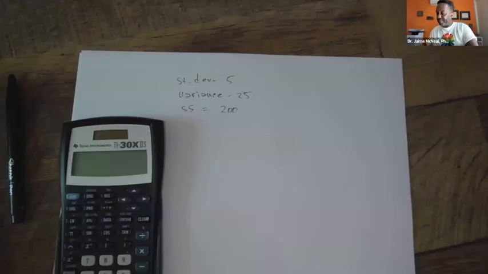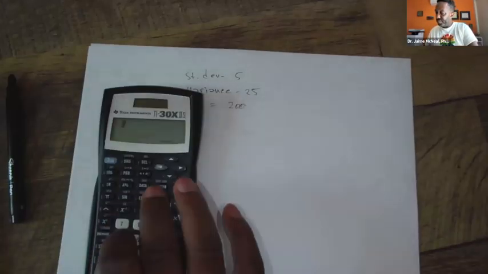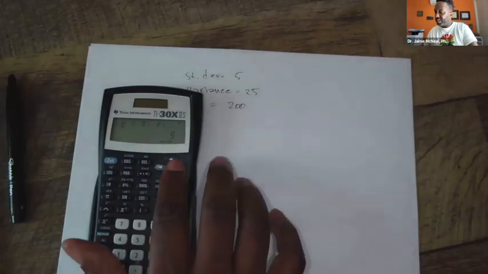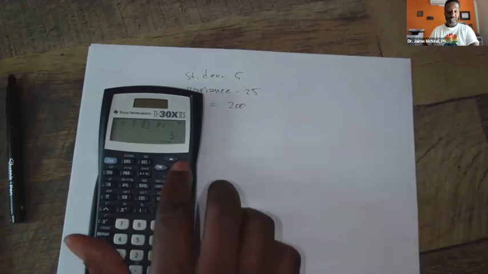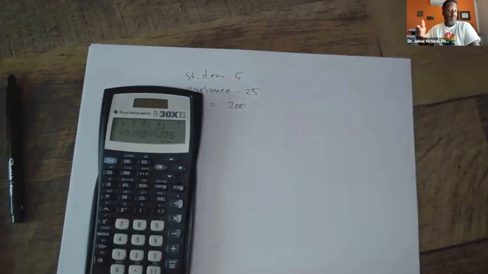And if I jump back over to the calculator, you will see that the standard deviation for a sample is 5, and for a population is 4.71, blah, blah, blah, but we round it down to 4.71.